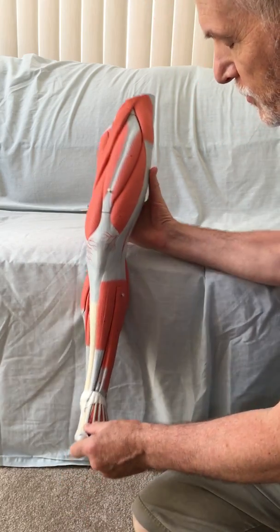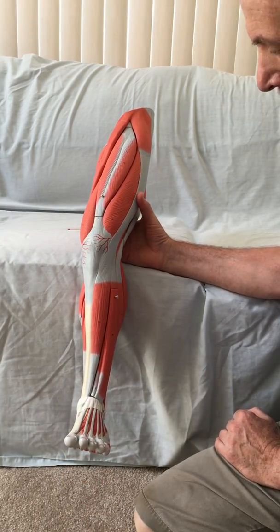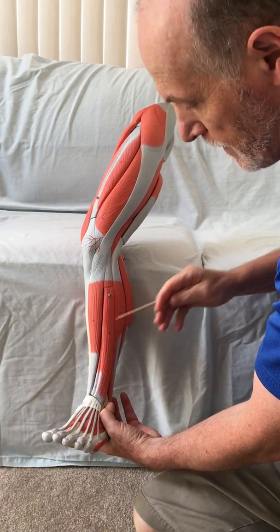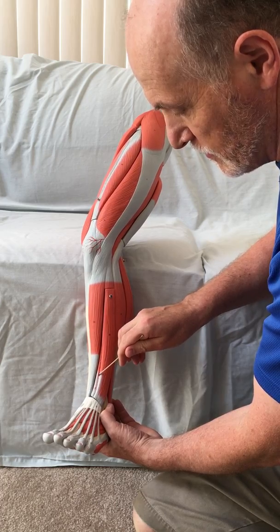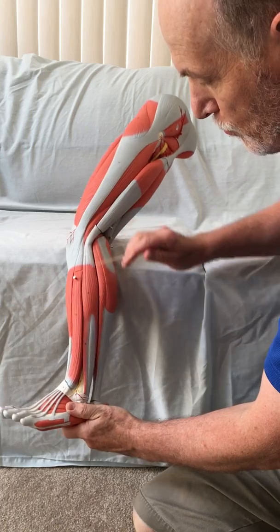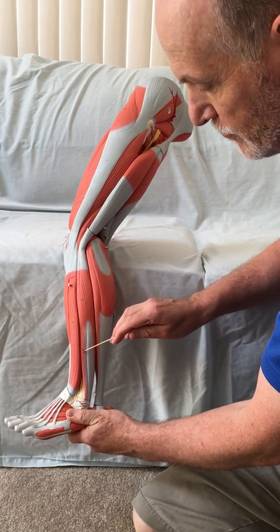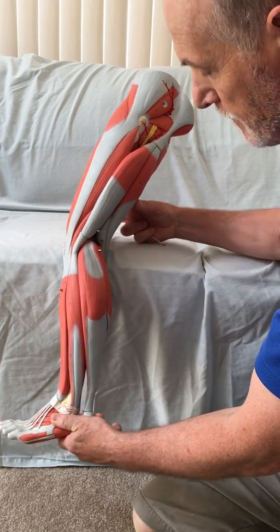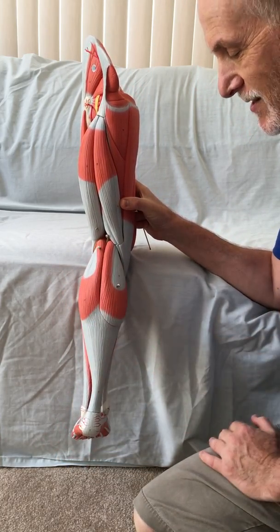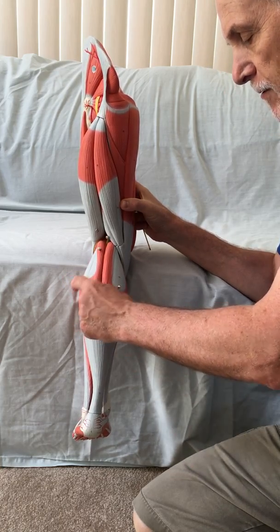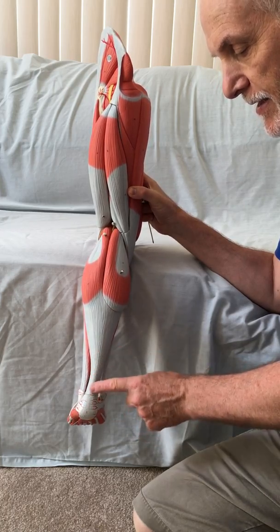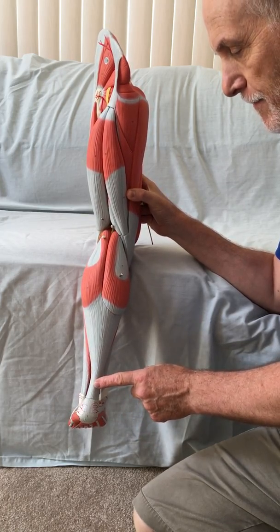If we look at the lower portion of the lower extremity, we have the tibialis anterior, extensor hallucis longus, extensor digitorum longus, peroneus or fibularis longus, peroneus or fibularis brevis. This whole area represents the gastrocnemius muscle, the lateral head and the medial head. The gastrocnemius inserts into the calcaneus via the calcaneal tendon or Achilles tendon.